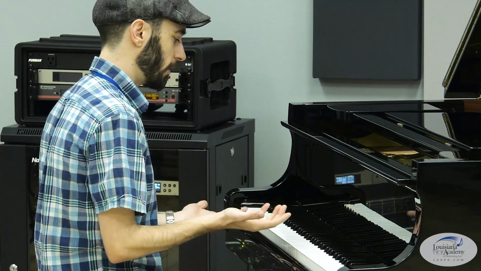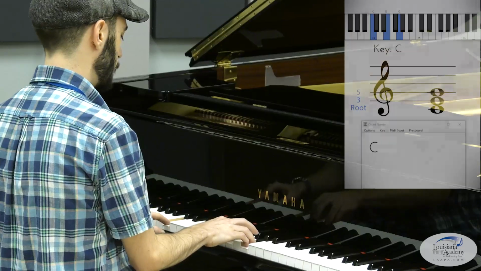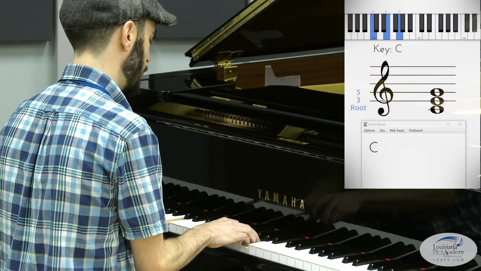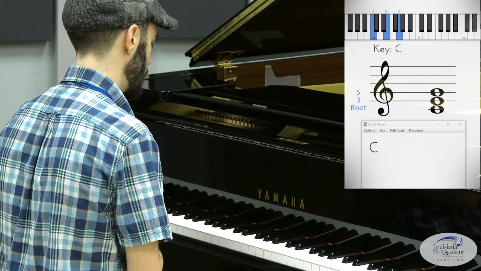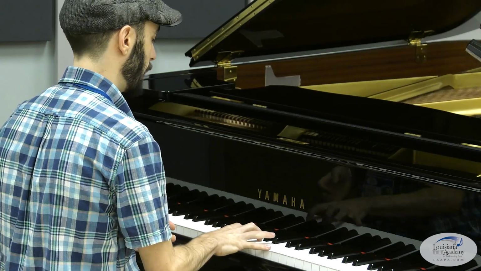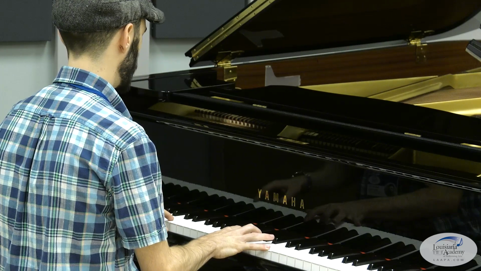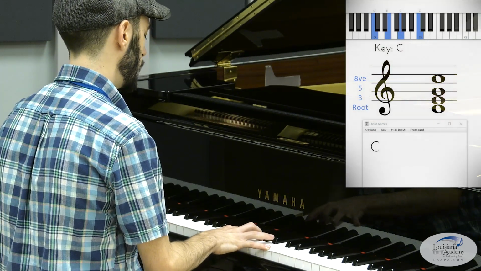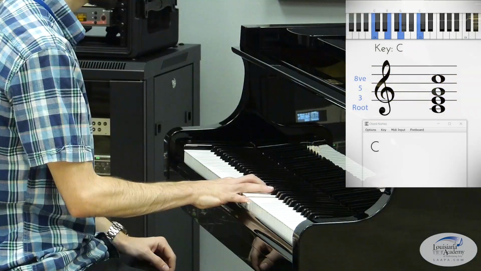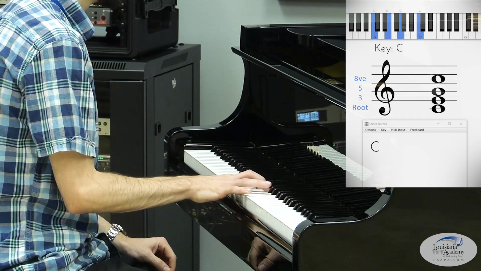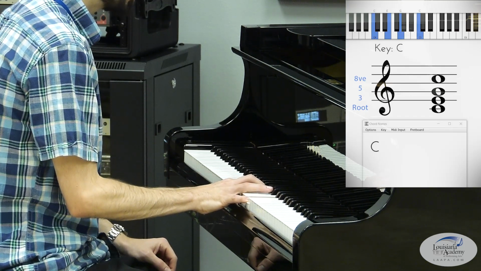So you're probably already very familiar with the C major chord, triad, whatever you call it. We're going to actually play it as a root, 3rd, 5th, and a root on top as well. So we're going to have the notes C, E, G, and another C on top. That makes us a nice pretty C major arpeggio or chord.